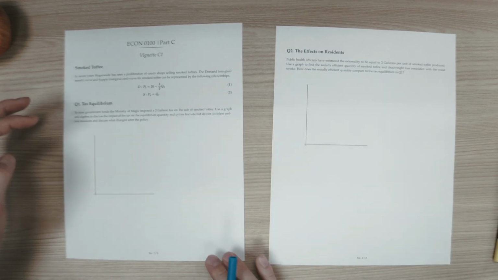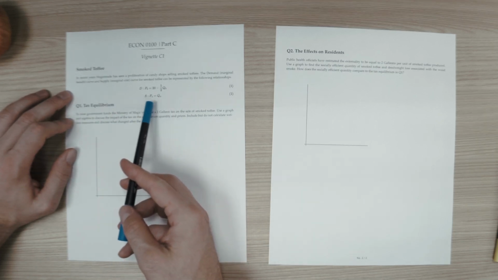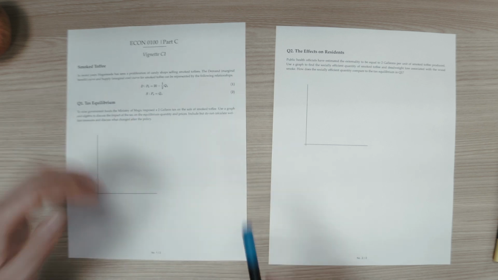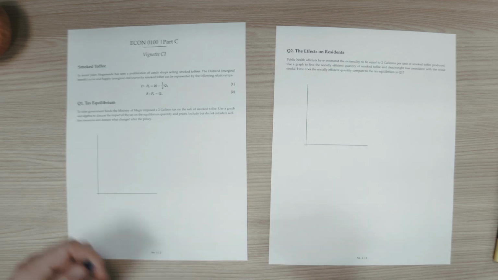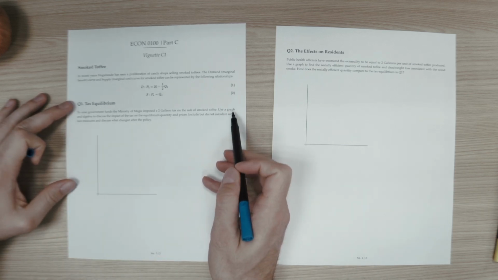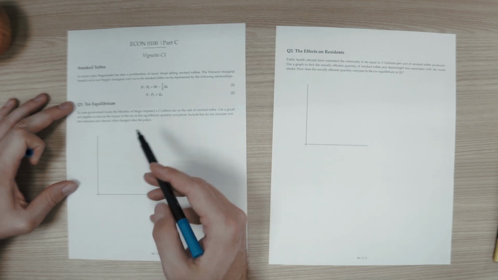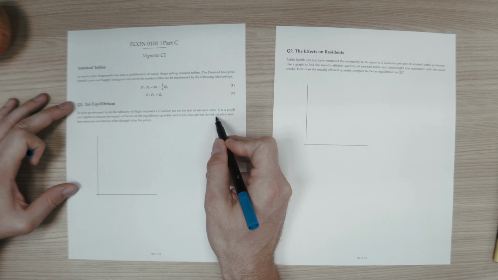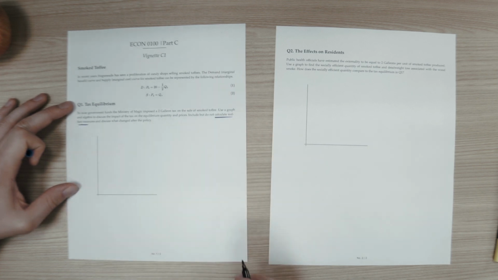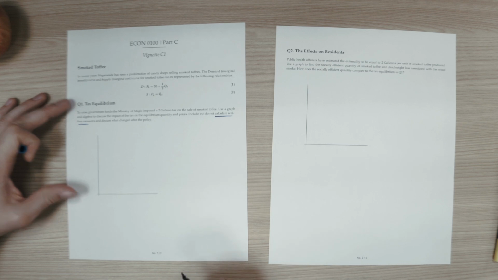So the first question we're asked is that the government is imposing a 2 galleon tax on the sale of smoked toffee. So this nice thing, and the government is trying to generate some revenue from it. So we're asked to use a graph and algebra to discuss the impact of the tax on the equilibrium quantity and price. We don't have to calculate welfare. So we'll talk about the areas, but we don't have to actually do the geometry to calculate the areas.